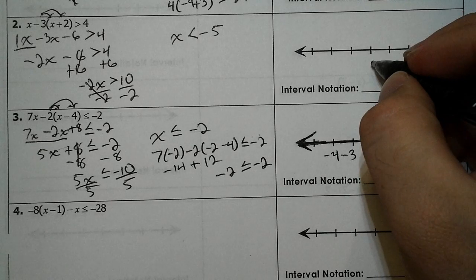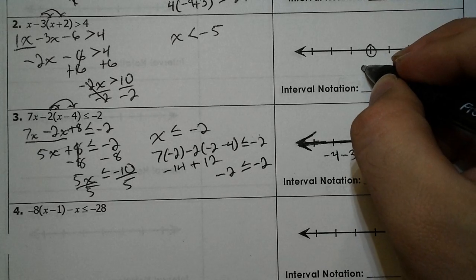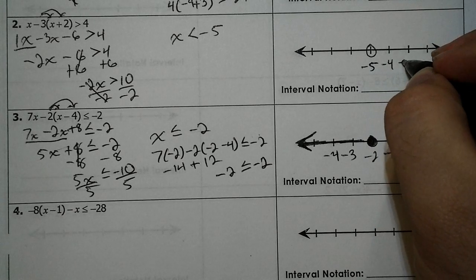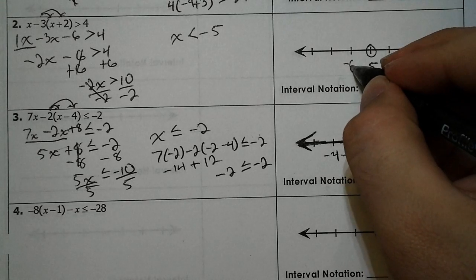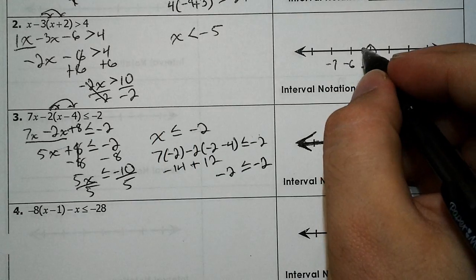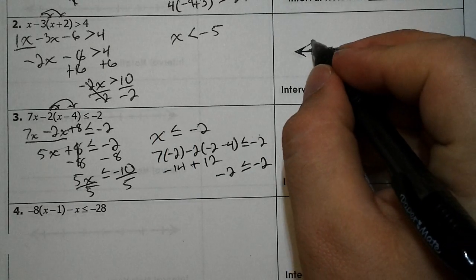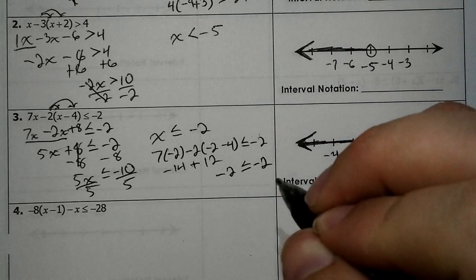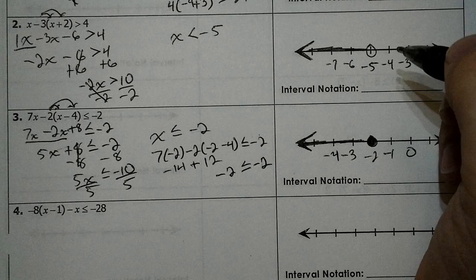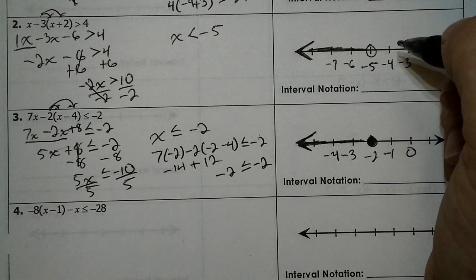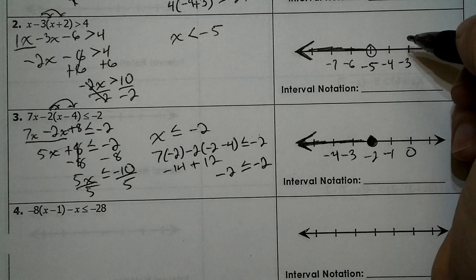So on our number line, circle here, put negative 5, put numbers above it, so negative 4, negative 3, put numbers below it, negative 6, negative 7, and this is x is less than negative 5, so we're actually going to shade in this side. Now, if you're unsure which side to shade in, you can always plug in before you shade in. For example, let's pick a number that's greater than negative 5. Let's see if it should have gone the other way.